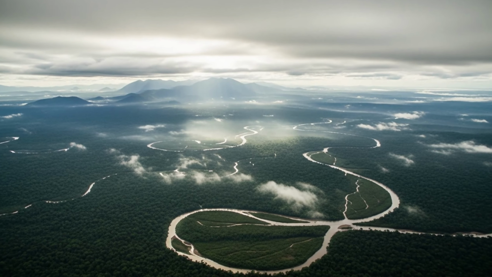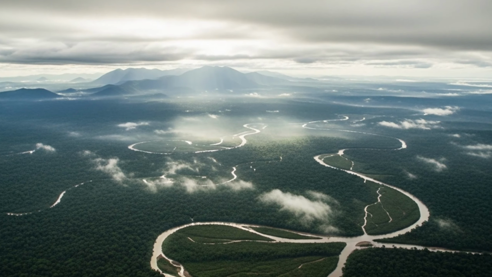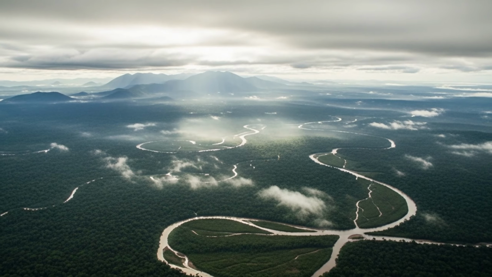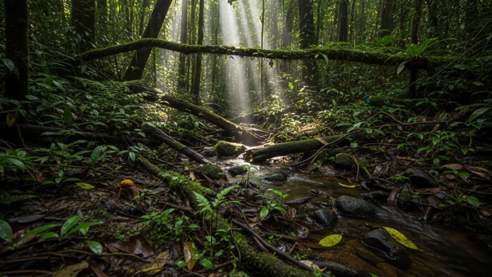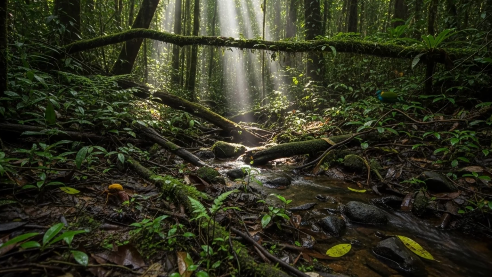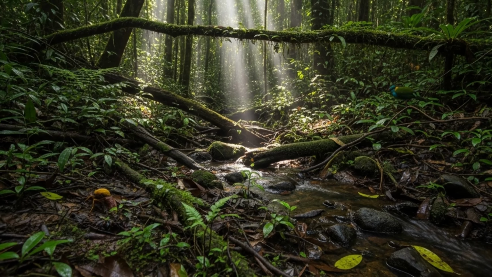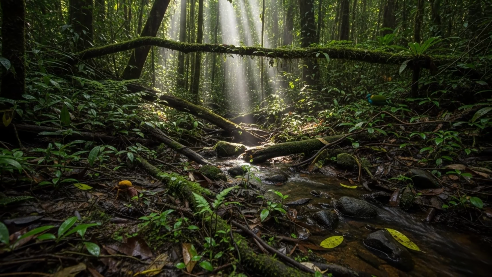The eastern slopes of the Andes descend gradually into lowland rainforest. Rivers widen and slow as they move away from the mountains, cutting through dense vegetation before spreading into the Amazon basin. From above, the forest appears continuous. There are no clear borders between regions, only variations in green shaped by elevation, rainfall, and soil.